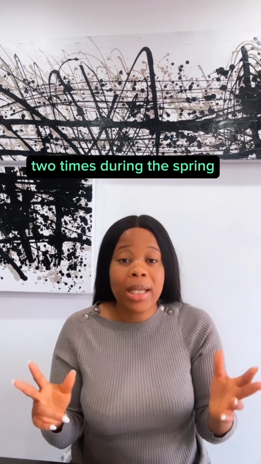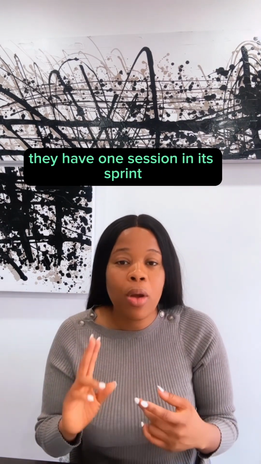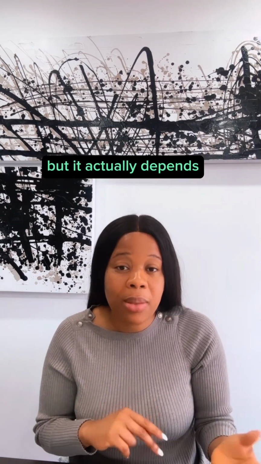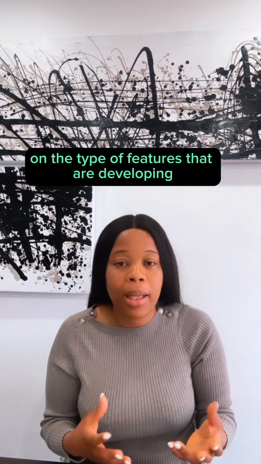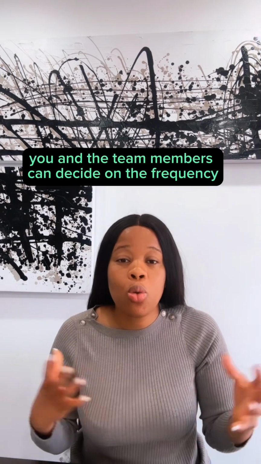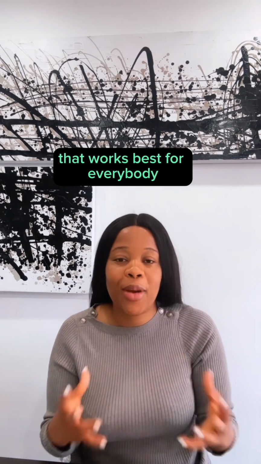Some people have the backlog refinement session 2 times during the sprint. Maybe if their sprint is for 2 weeks, they have one session in each sprint, but it actually depends on the type of features that you're developing, and based on that, you and the team members can decide on the frequency that works best for everybody.